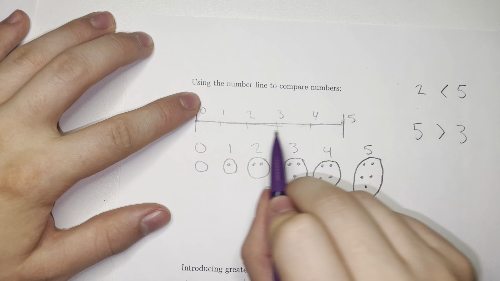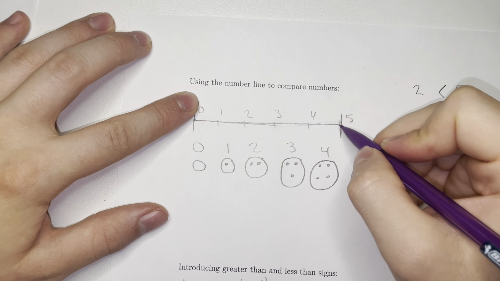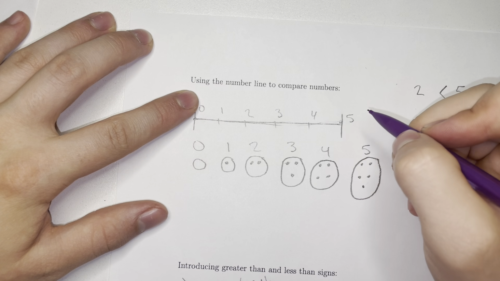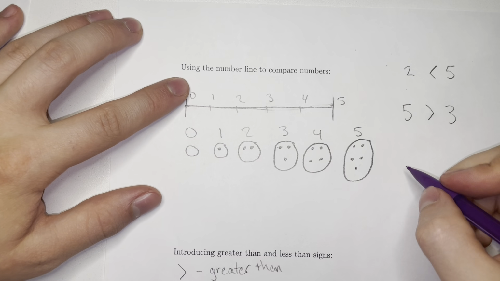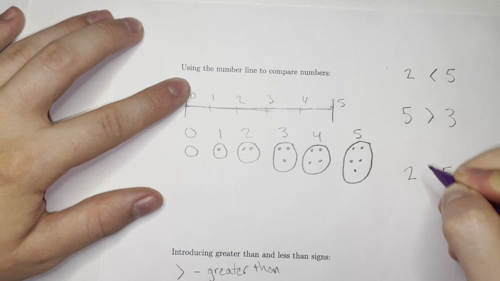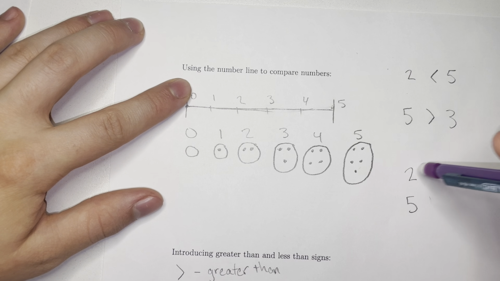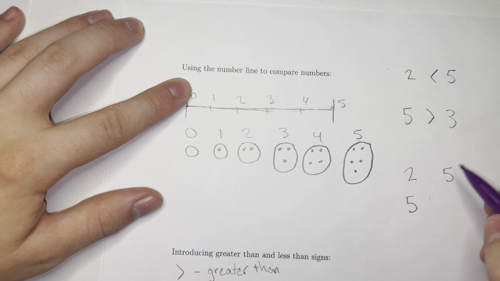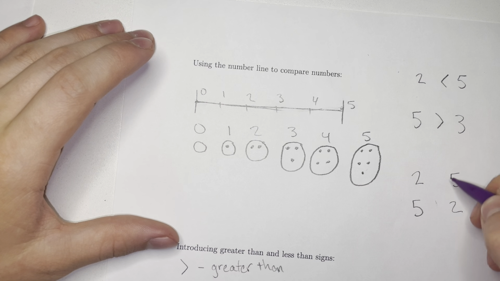And so we can look and we can immediately see that these numbers that are further to the right on the number line are going to be larger or bigger than the numbers that are to the left. So for example, 5 is larger than 2. 2 is smaller than 5, and 5 is larger than 2. 2 is smaller and 5 is larger.